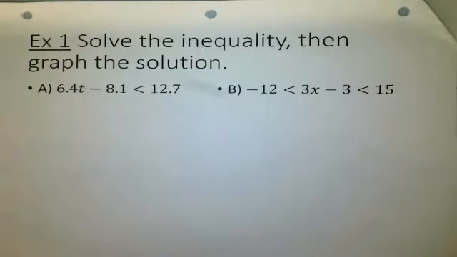Example 1, solve the inequality, then graph the solution.